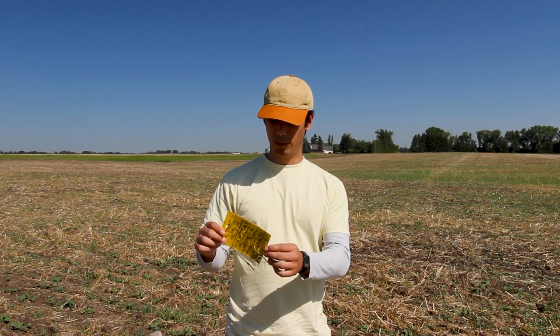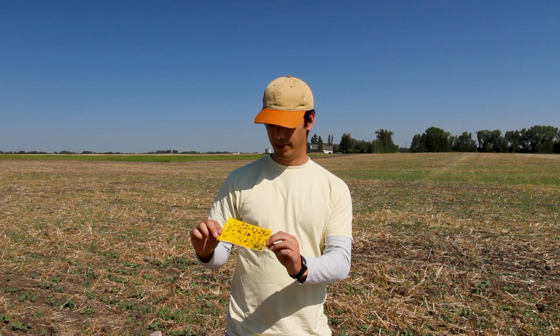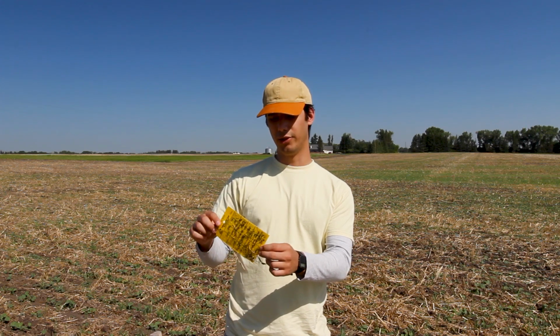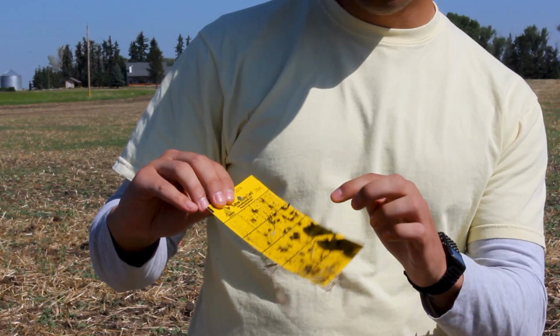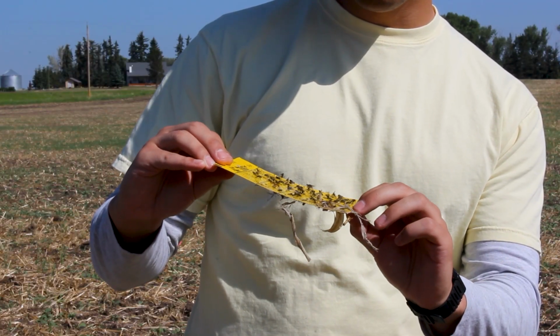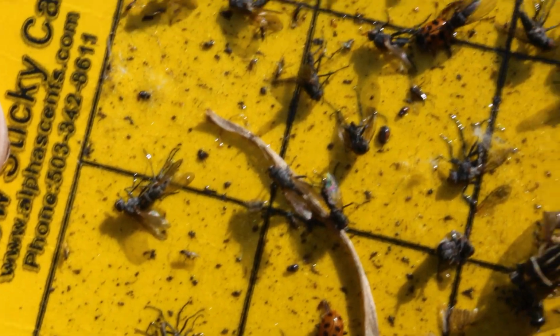What we have here is one of the sticky cards. I just took it out of the tie, and we can see we have a bunch of insects on there. We have a hoverfly and one lady beetle and a couple spiders, so that's kind of good.